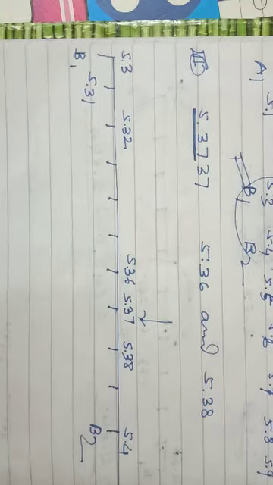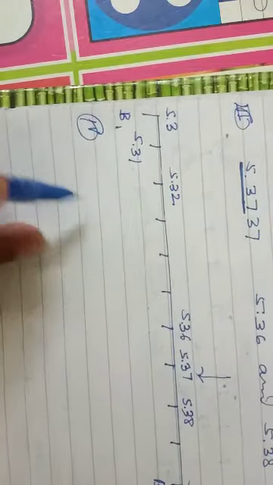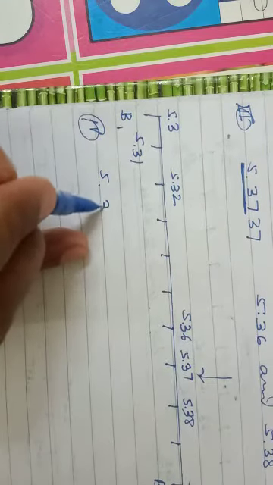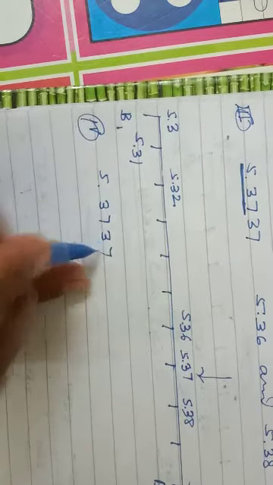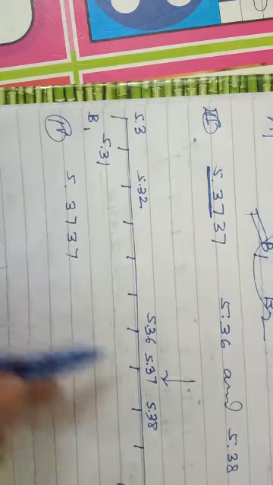Okay, now in the fourth step, the number 5.3737. We represented up to 5.37 here.